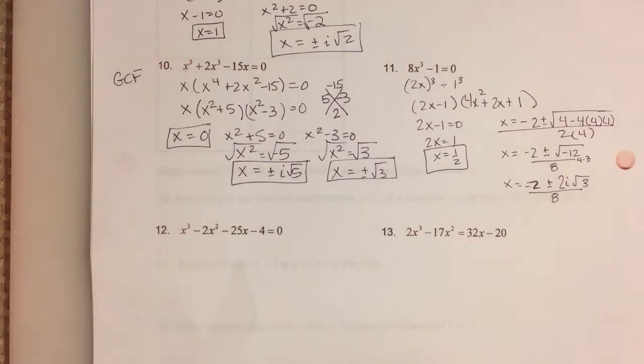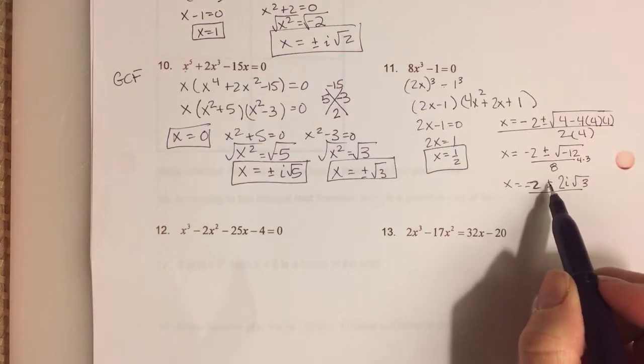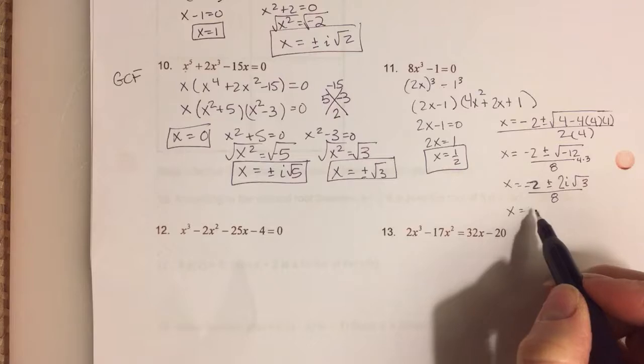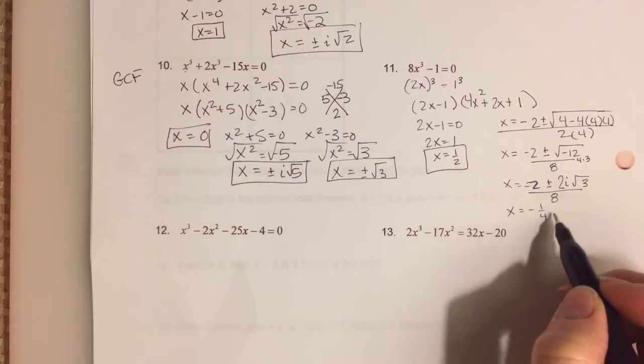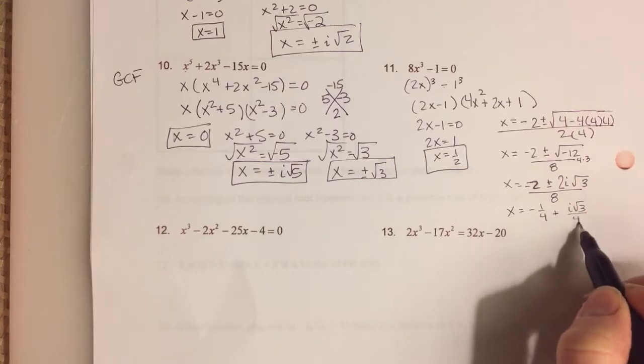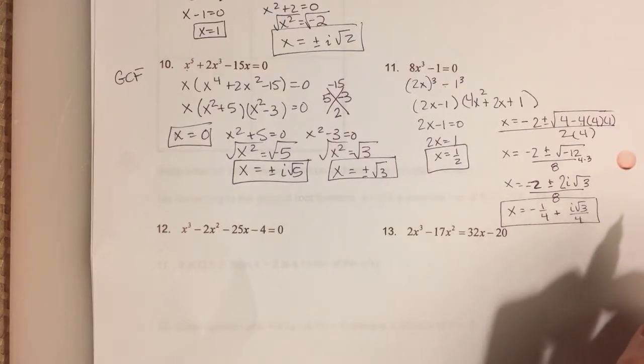I can continue simplifying this by writing my negative 2 over 8 plus or minus 2i rad 3 over 8. And those simplify. It'd be negative 1/4 plus or minus the 2 and the 8 would cancel to 1/4 again. So it'd be i rad 3 over 4. This is two non-real roots.